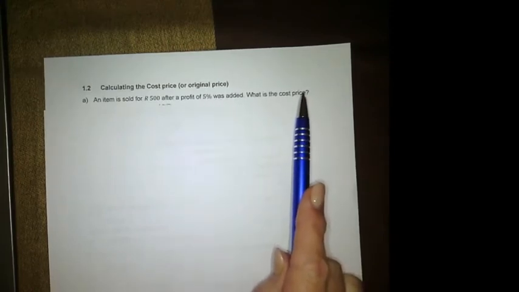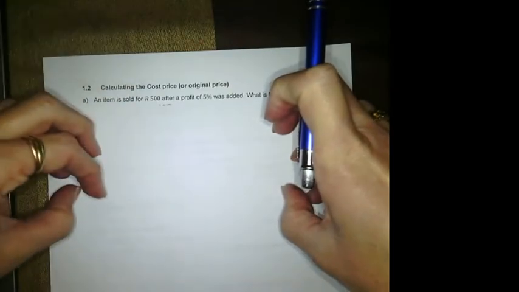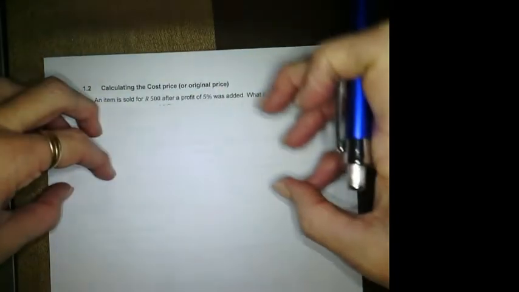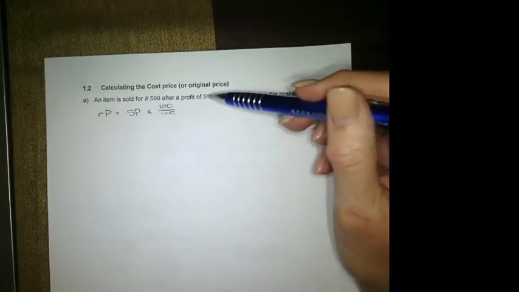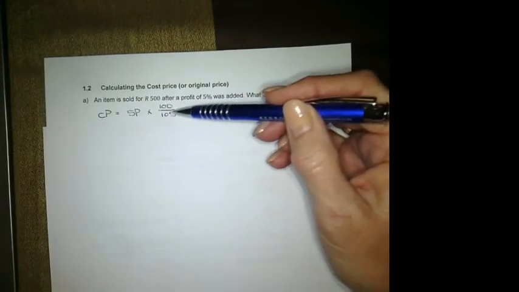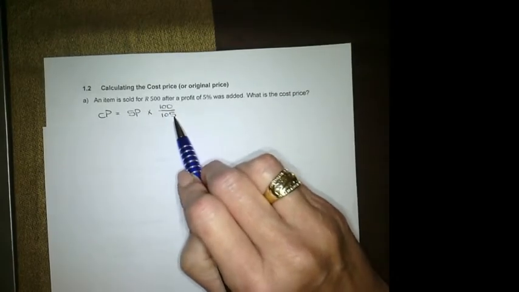So what did this businessman buy it for to be able to sell it for 500 Rand after he added his profit of 5%? Now I hope you can see that I'm reversing. So selling price is at the end, cost price was what I started with. When I wanted to go from cost price to selling price, I added that 5% to the 100 and multiplied with that over 100. Now if I'm going to reverse, I'm going to multiply by 100 over 105. So now I multiply the selling price by 100 over 105.